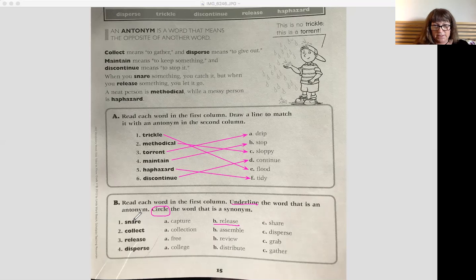And a word that means the same thing as snare: capture, release, or share. I think it's capture. All right, collect. To collect something up here means to gather. And to disperse means to give out. Okay, so the opposite of collect is disperse. So we can come back down here to number 2. The opposite of collect is to disperse. And collect, it's not a collection because that means the things you're collecting. To assemble, to gather, I think that's what it is.